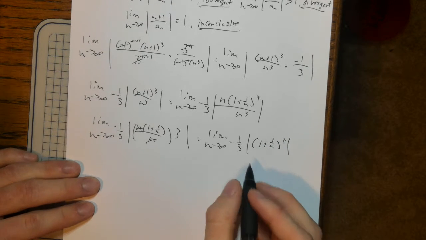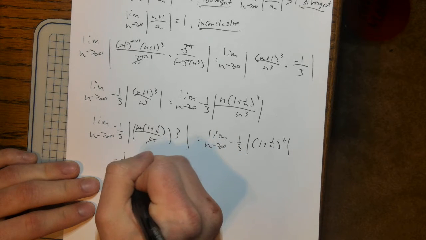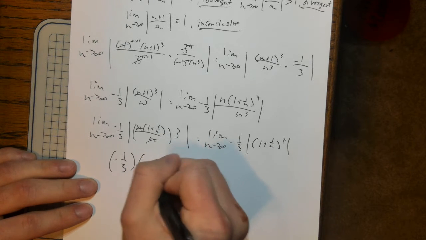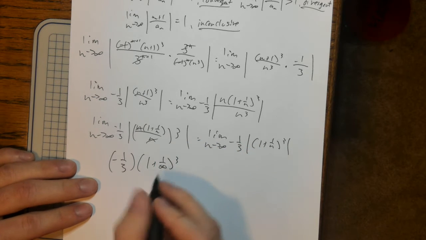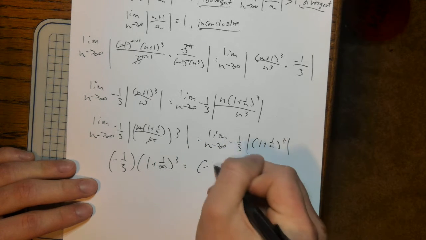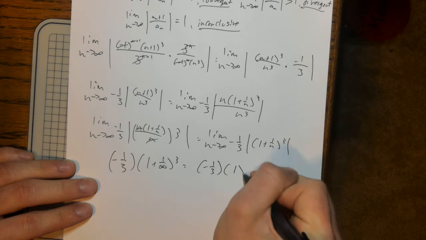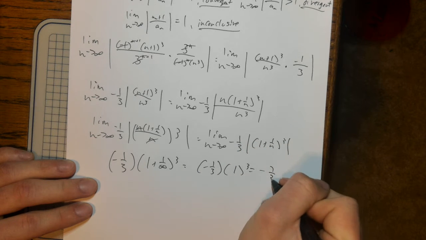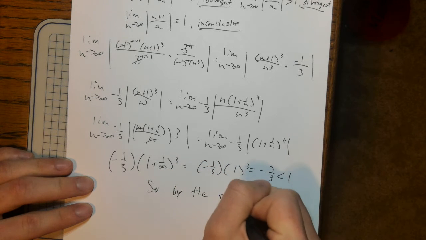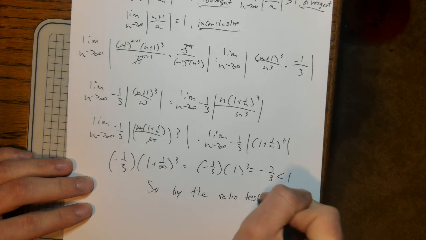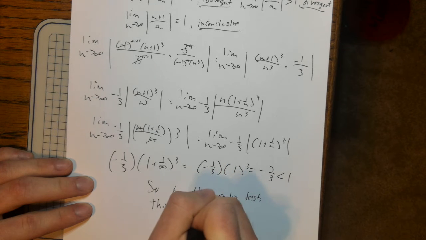So if we plug in infinity for this n, we'll be left with this, and anything over infinity is 0, so we're left with negative 1/3 times 1 cubed, which is negative 1/3, which is less than 1. So by the ratio test, this series is convergent.